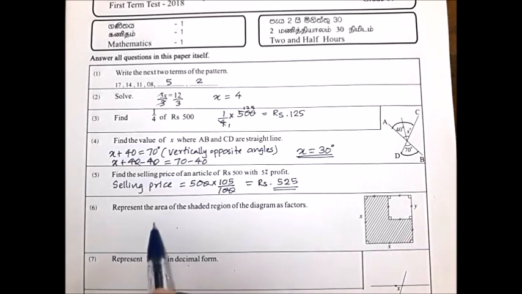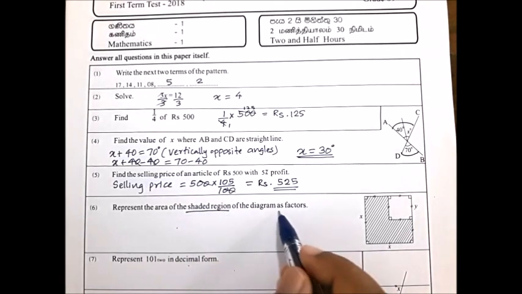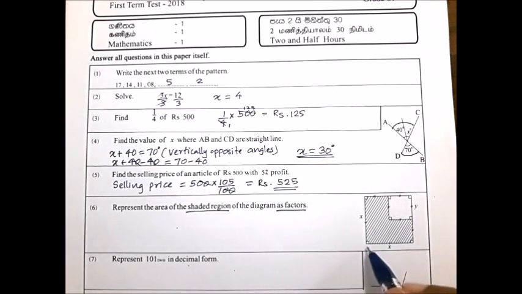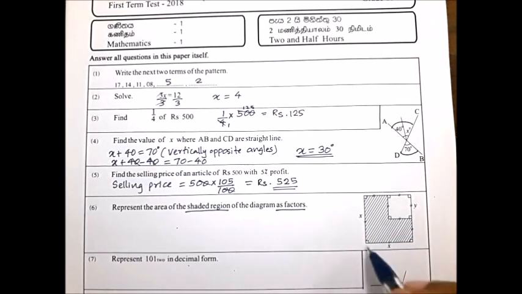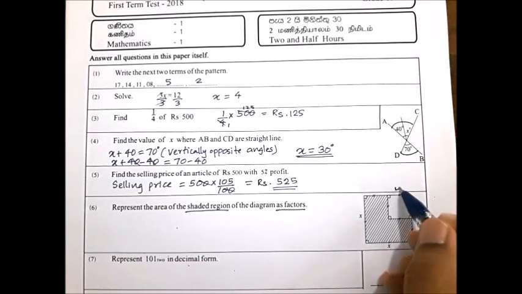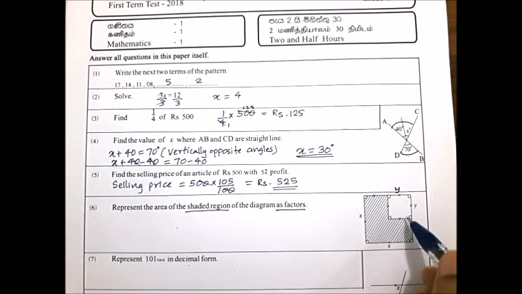Sixth question. Represent the area of the shaded region of the diagram as factors. Here the length of this square is x, breadth also x. Area of the large square is x multiplied by x. Here this small square, breadth is y, length also y. Area of this small square is y multiplied by y, y to the power 2. To find the shaded region, subtract the area of the small square from the area of the large square.